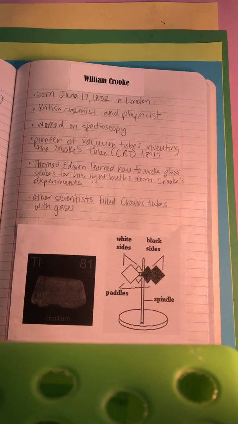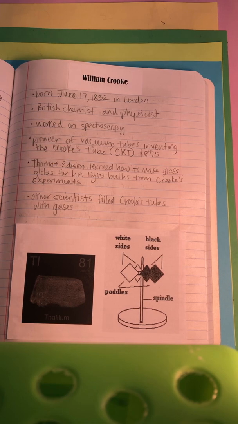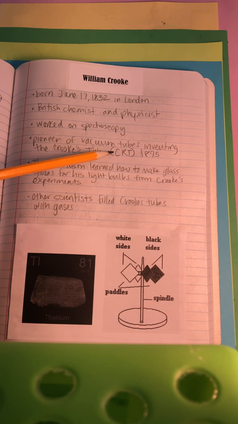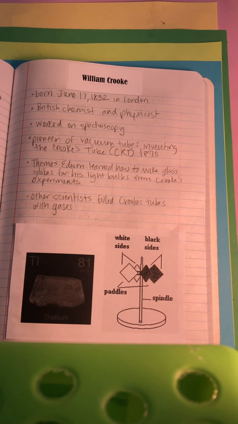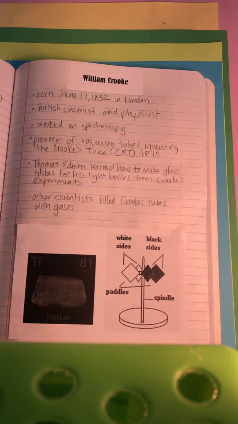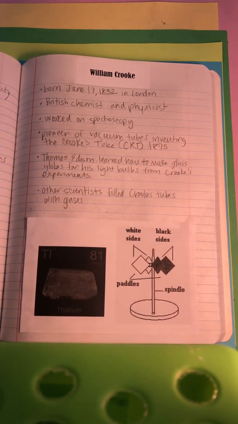And he was the pioneer of the vacuum tube, what I just talked to you about, inventing the Crookes tube, which is sometimes referred to as CR2, the cathode ray tube, in 1875. Some people say 1878, so I'm not sure which one would be perfectly correct, but somewhere around that time.